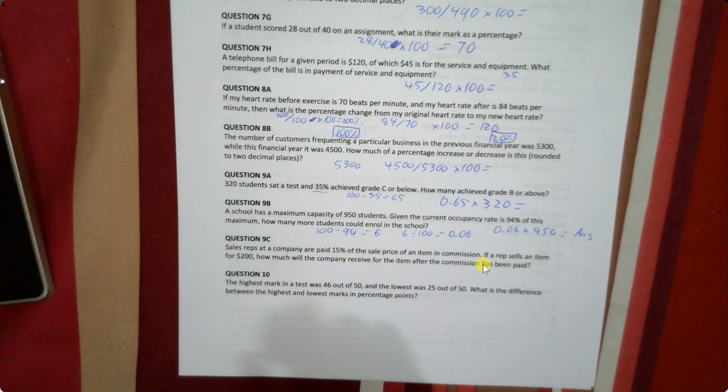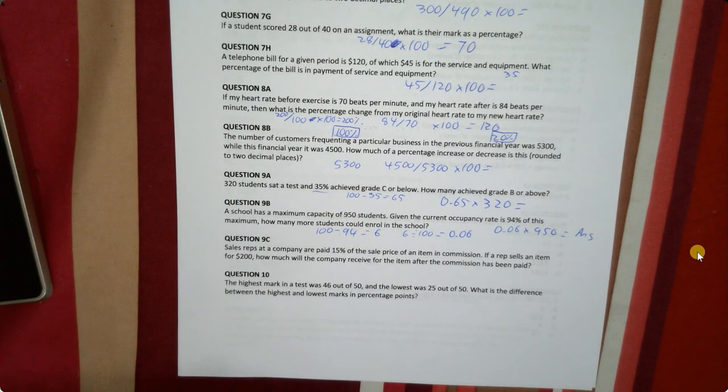Okay, next one. Sales reps are paid 15% of the sale price of an item in commission. If a rep sells an item for 200, how much will the company receive for the item after commission's been paid? So 15% of the sale price is given.